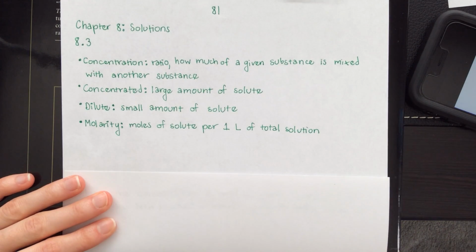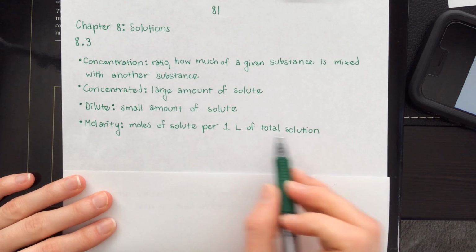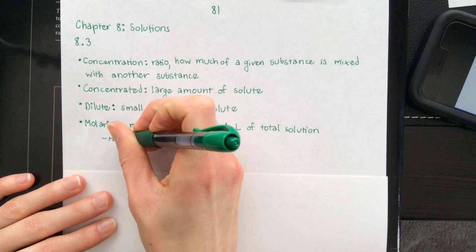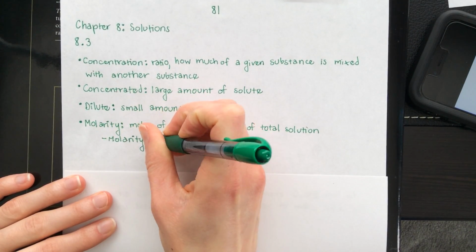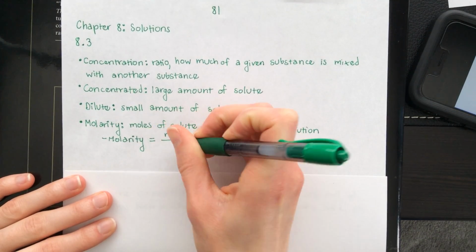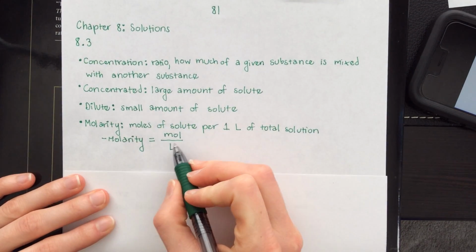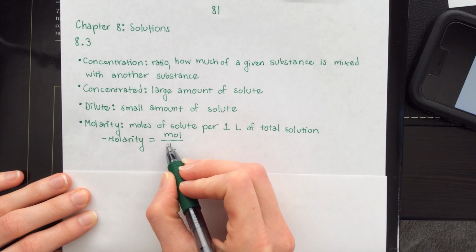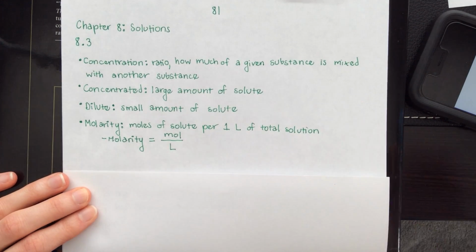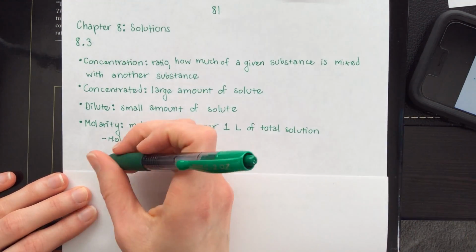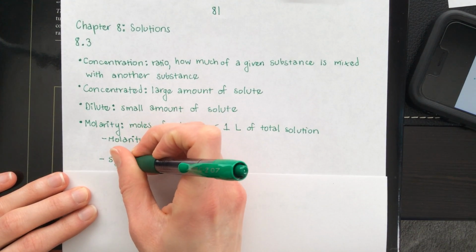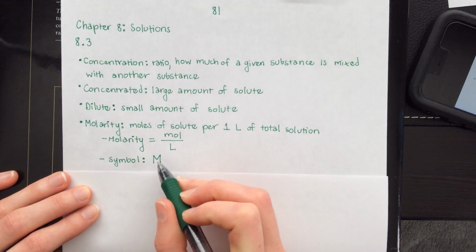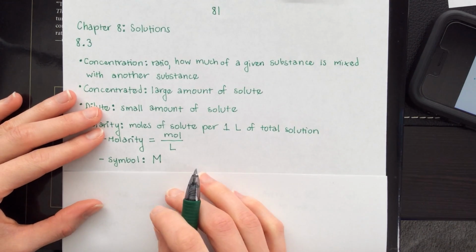So we're going to write down this definition as a formula. So we're going to write down molarity equals moles over liters. So if a problem is asking you to find the molarity, all you need to do is take moles and divide it by liters. One more thing that you want to write down, we do have a symbol for molarity. The symbol is capital M. It's important that it's capital M, because you're going to see here in a minute there's something else that's lowercase m.